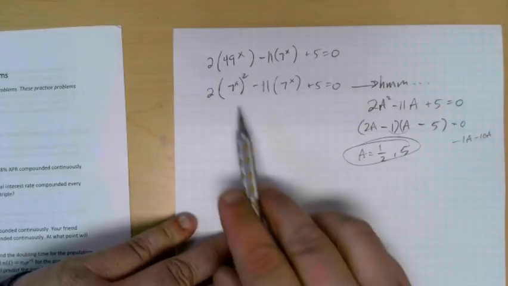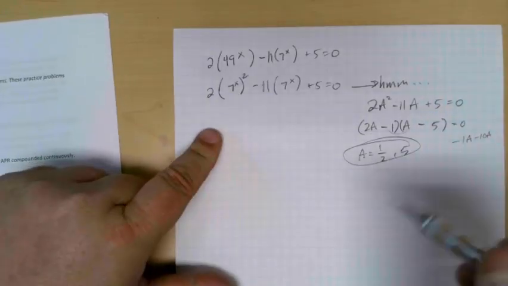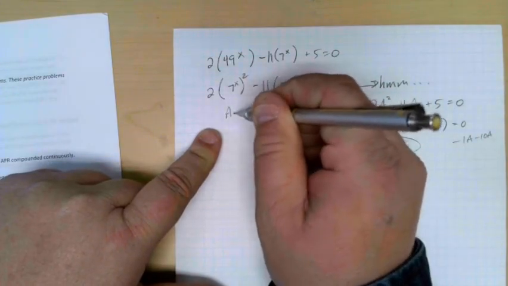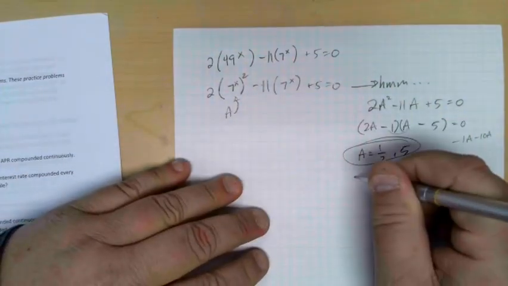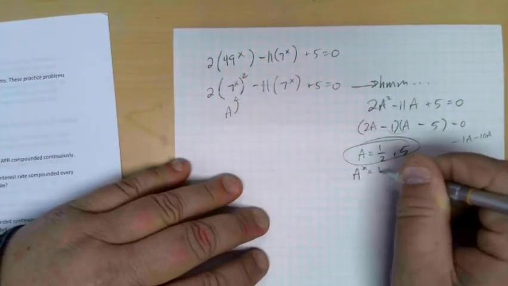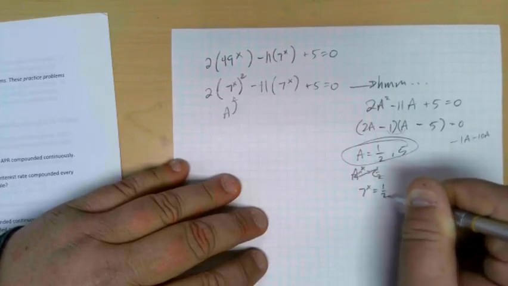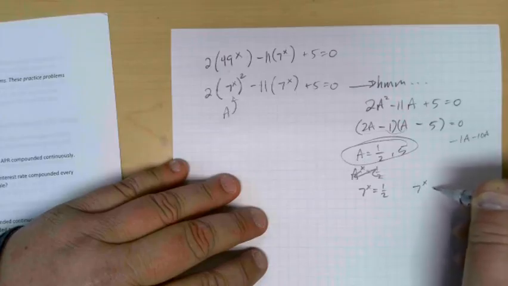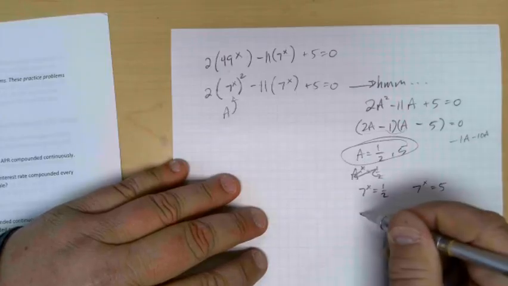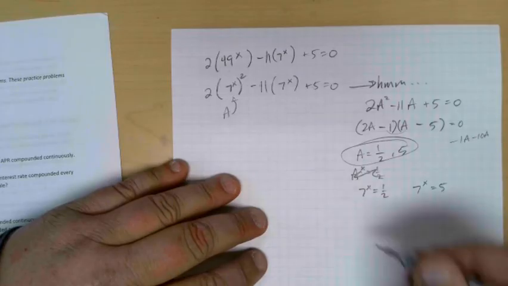I was solving for x. But I put a in place of 7 to the x. So really, I just found that 7 to the power of x is equal to 1/2, and 7 to the power of x is equal to 5. So I rewrite that now.